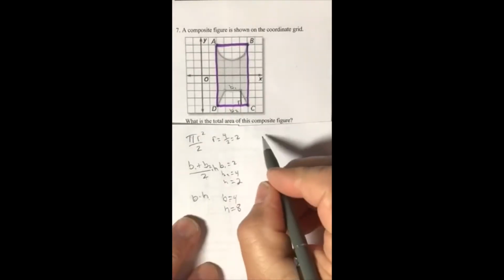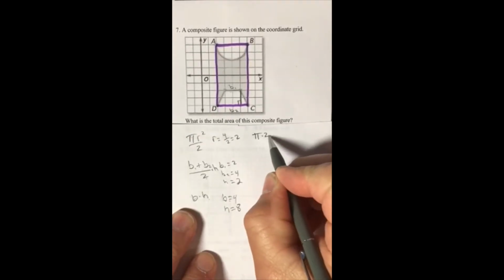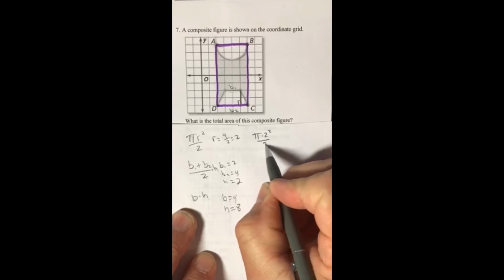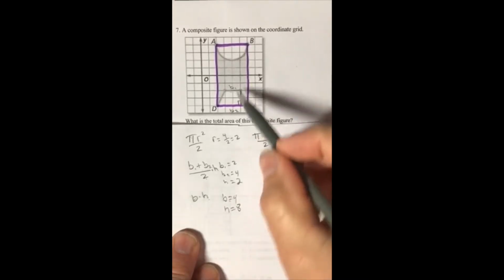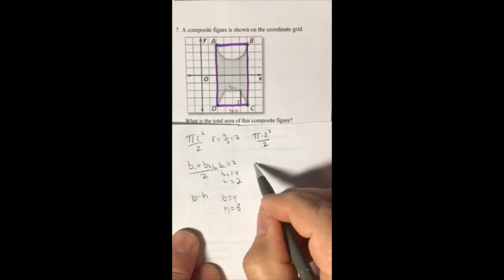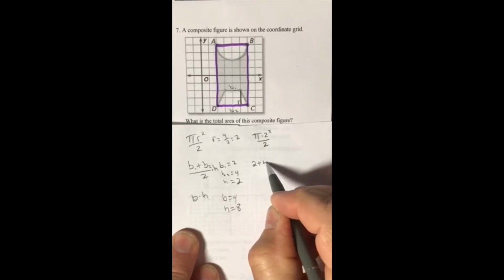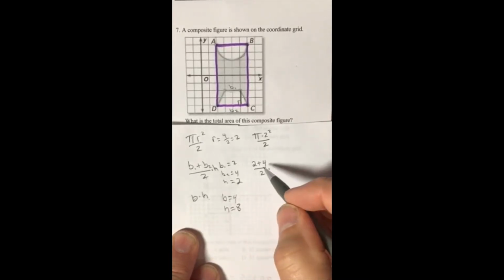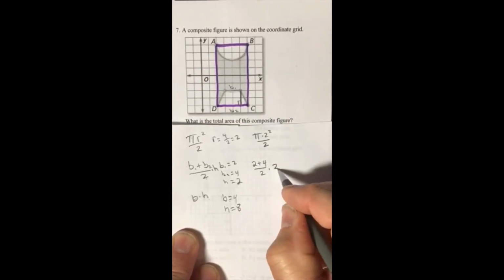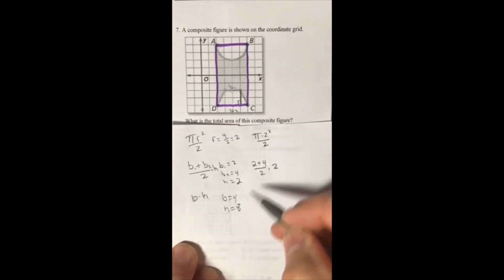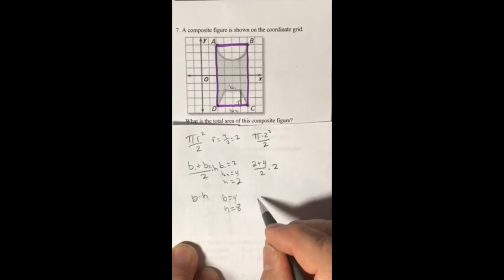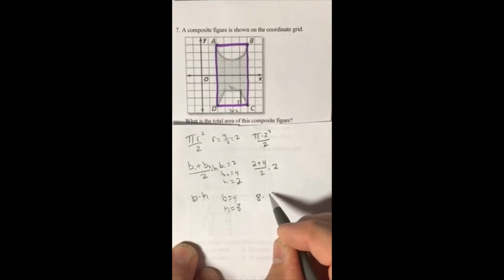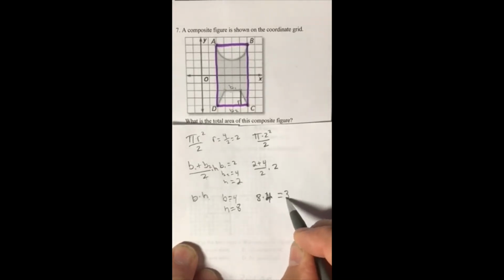All right, so I've got pi times 2 squared divided by 2 over here, and the trapezoid, which is 2 plus 4 divided by 2 times 2. That's the trapezoid. Add these, subtract from the rectangle. Well, I know that's 32.